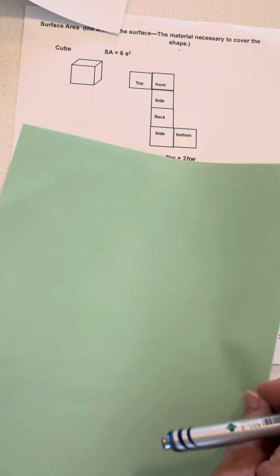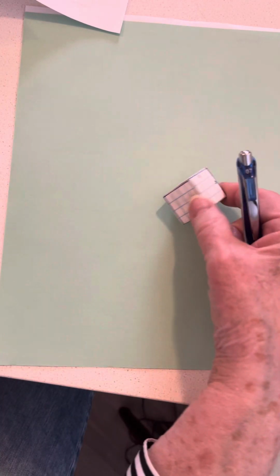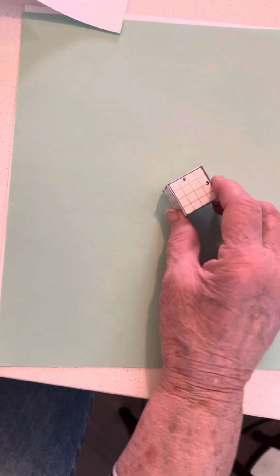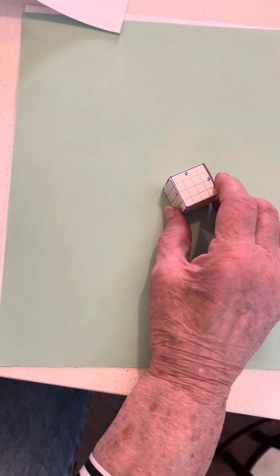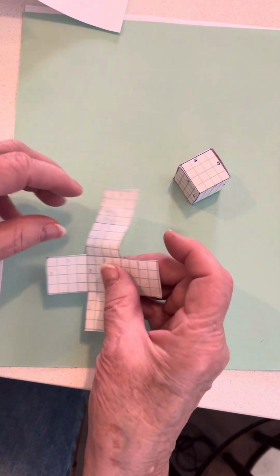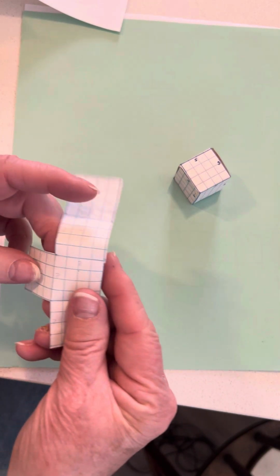So, let me get a piece of green paper. I think you'll be able to see it better on that. So we're going to look at the cube first. So here's a cube. It's a square on each side. And this is what it looks like.